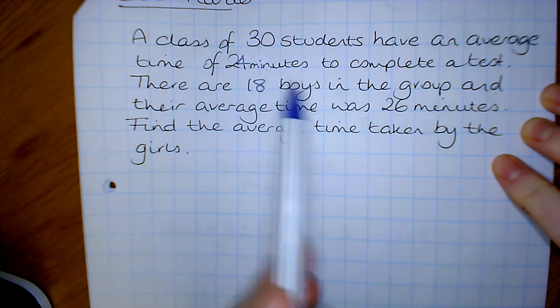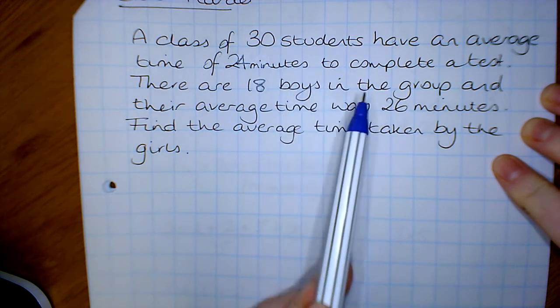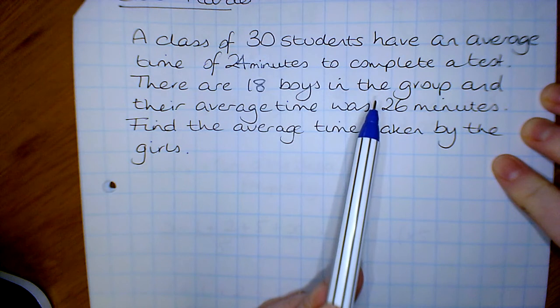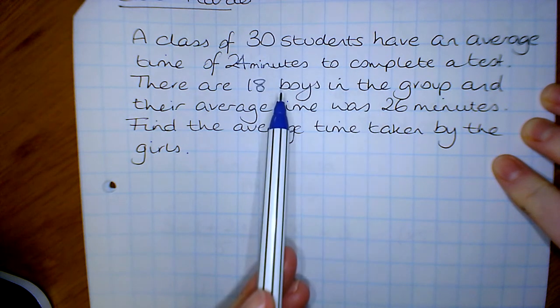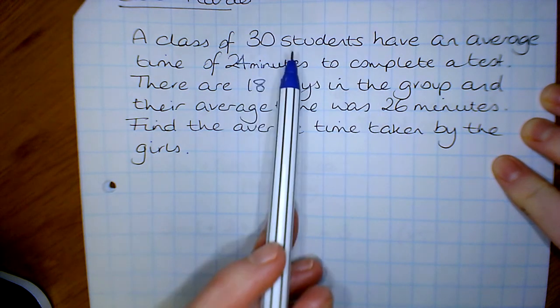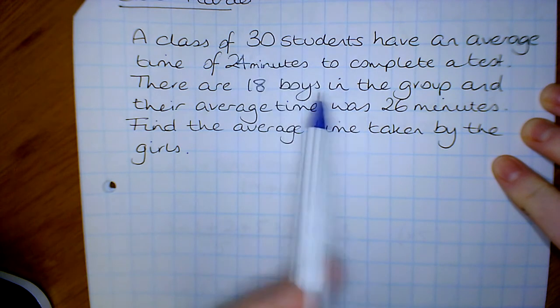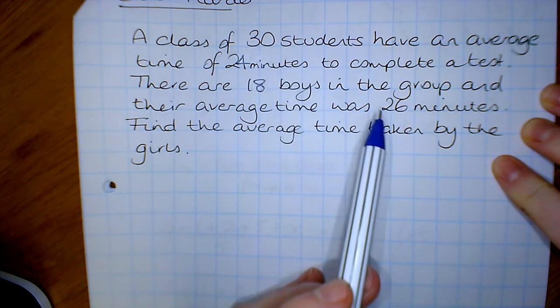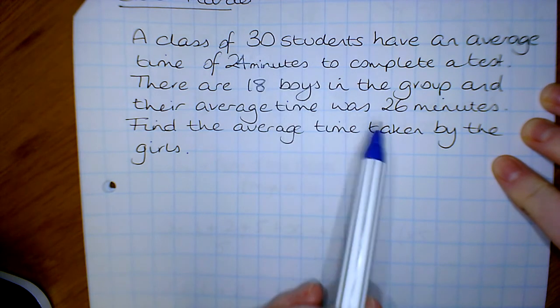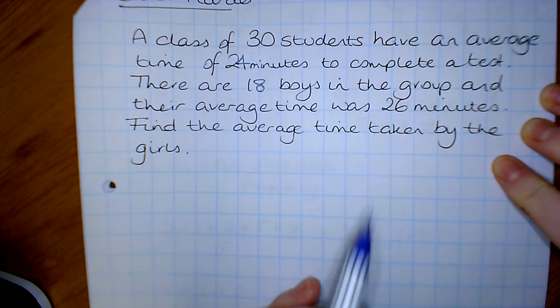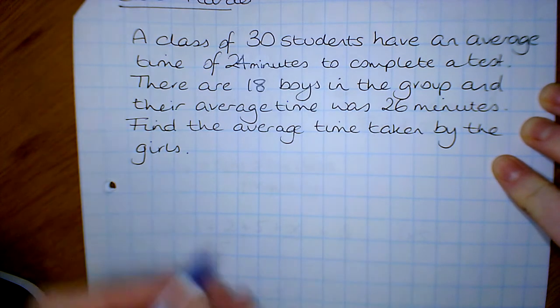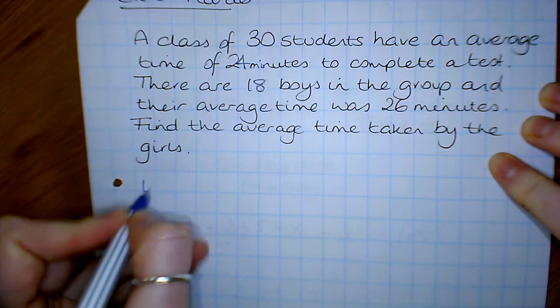Now, it's important here, you cannot just find the difference between the two. And the reason for that is that there's not an even amount of boys and girls in this group. If there's 18 boys, there must be 12 girls. And so therefore you cannot find a difference between the two, or halfway. It doesn't work like that. We need to use the way we know to reverse the mean. So we start off with the whole class.